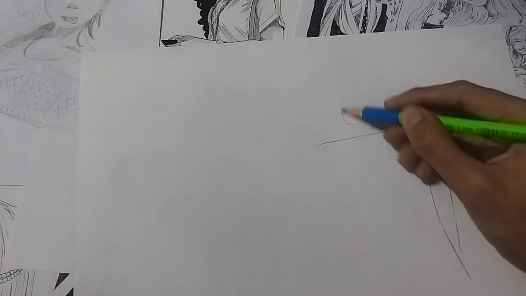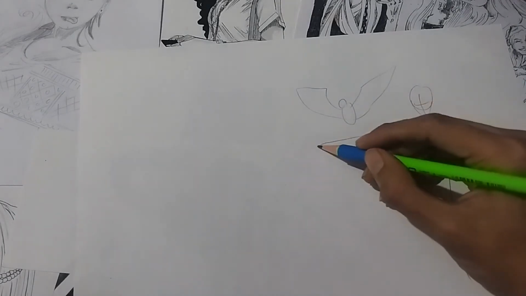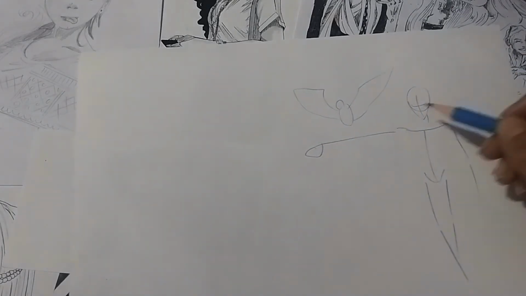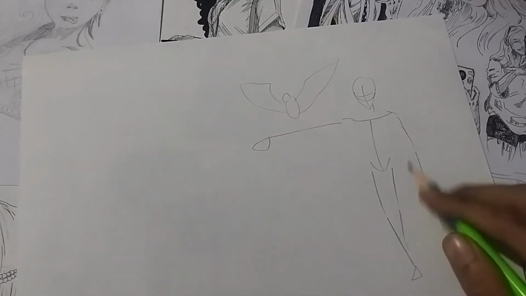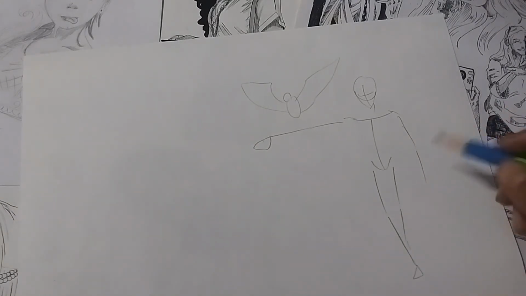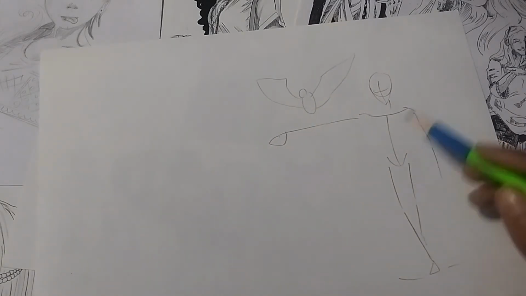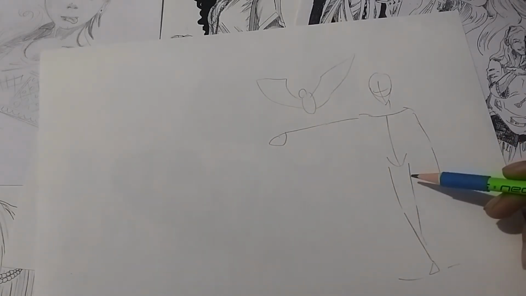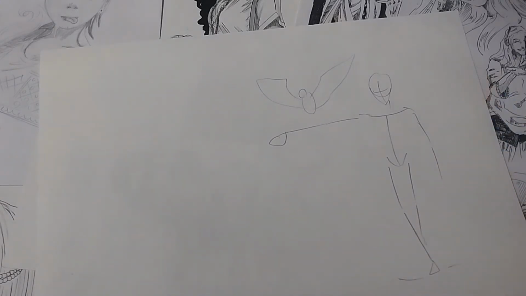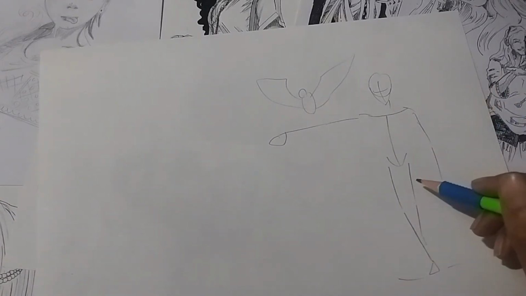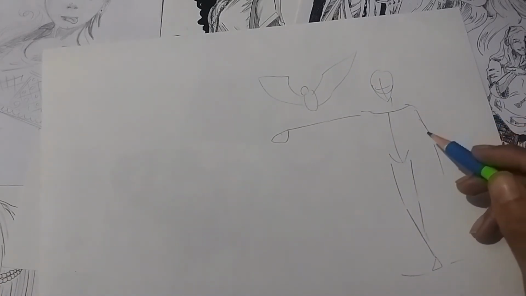This basic rough figure. You will always have to draw these figures, as they will help you know exactly where to put what. So you must practice drawing these figures as much as you can in different poses and styles.